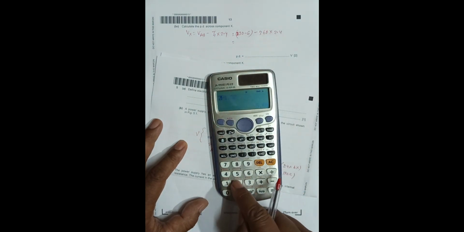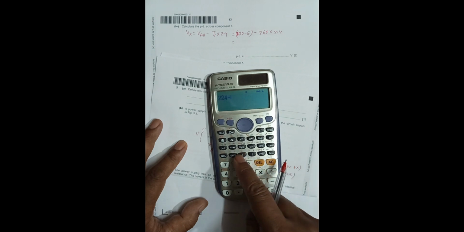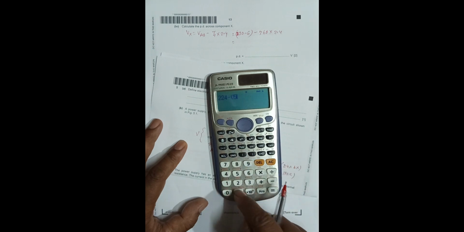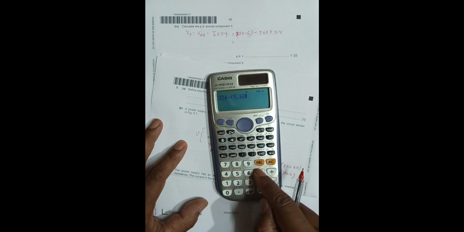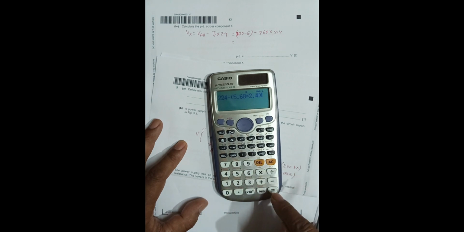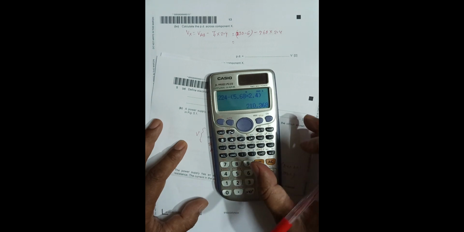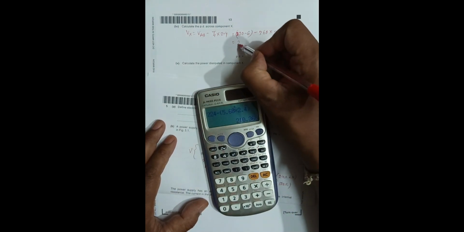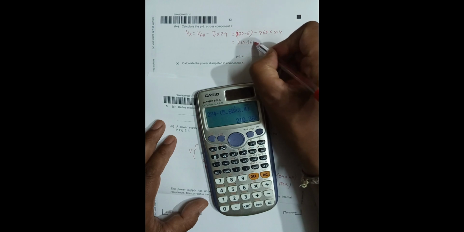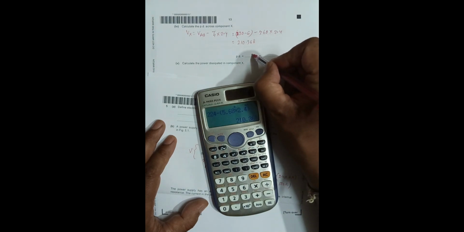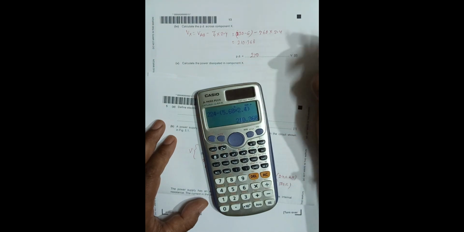So it should be equal to 224 minus 5.68 into 2.4, like this. So it is 210.368 and so on. So if I write the proper value only, it is 210 volt.